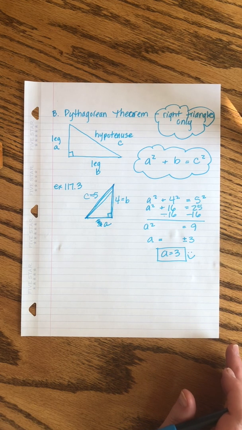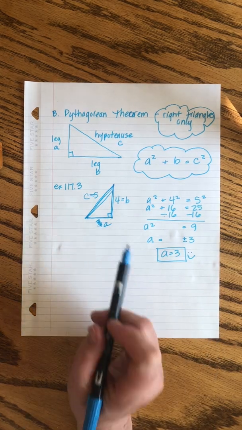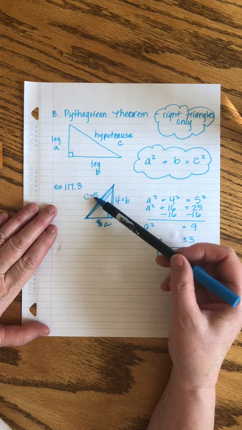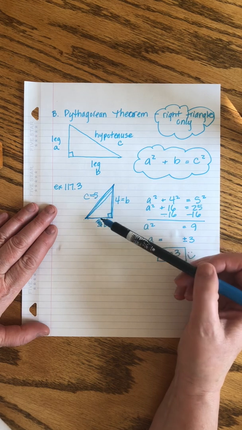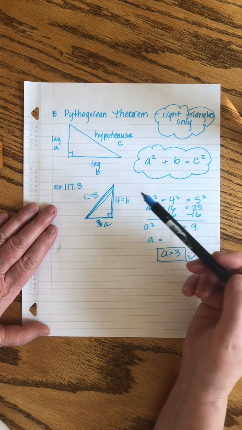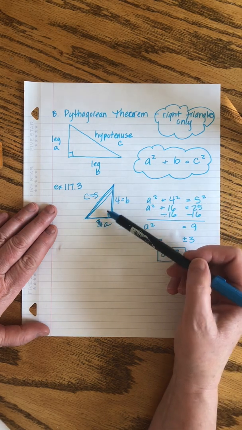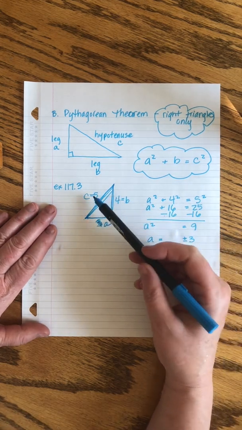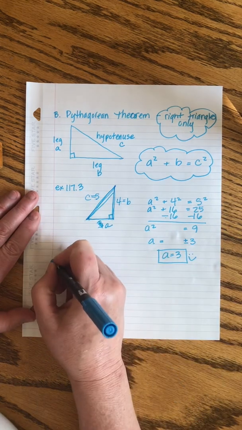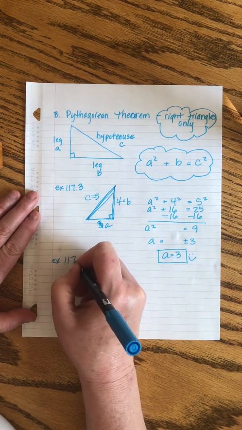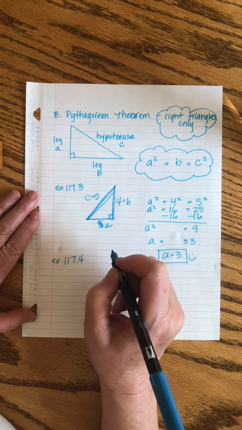Okay, let's do another one. And that's why I wrote the 3 in there, because I have memorized, and you will later, that a triangle that has a hypotenuse of 5 will always have legs of 3 and 4. That's not true. It could have different legs, but rarely. The whole numbers work out that way. That's a pattern, a 3, 4, 5 triangle. We'll talk more about that later. But that's why I wrote the 3 there, because in my brain I knew that was going to come out to be 3.